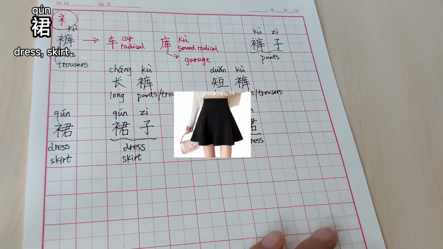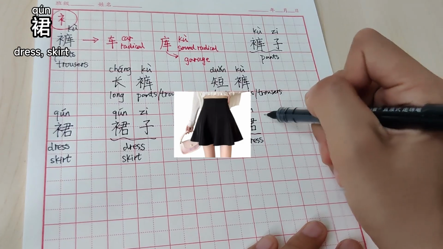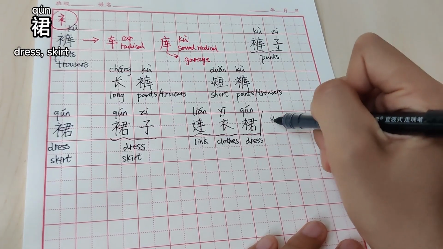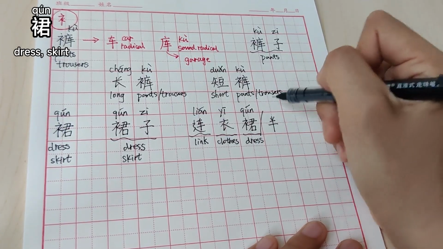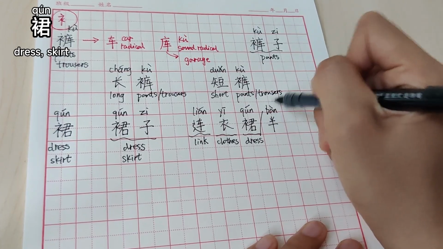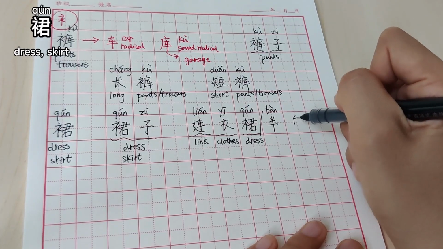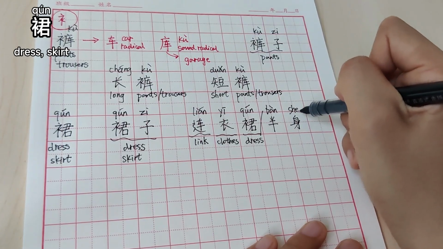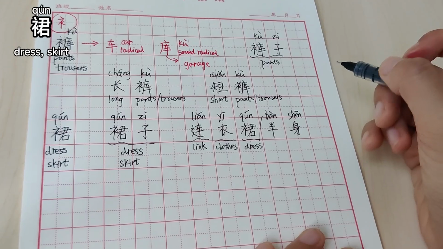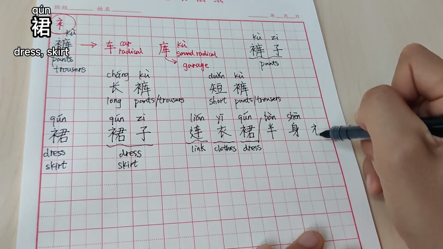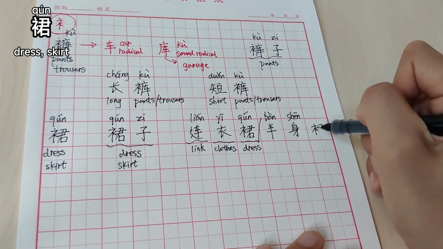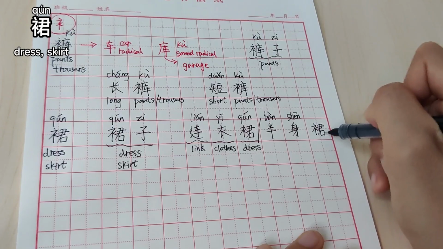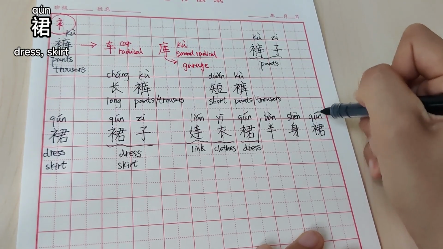And as for the skirt, and then we can say ban, shen,裙.